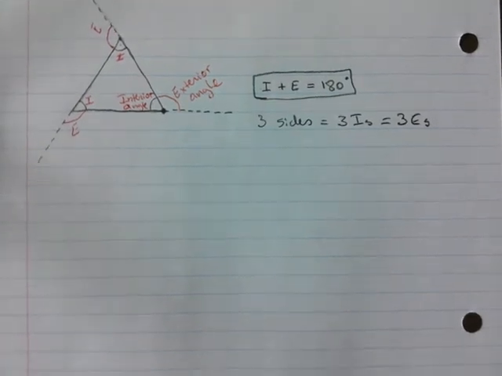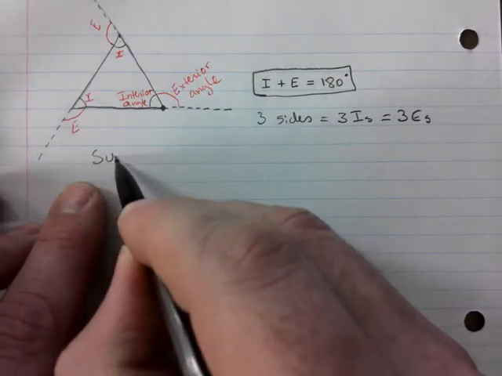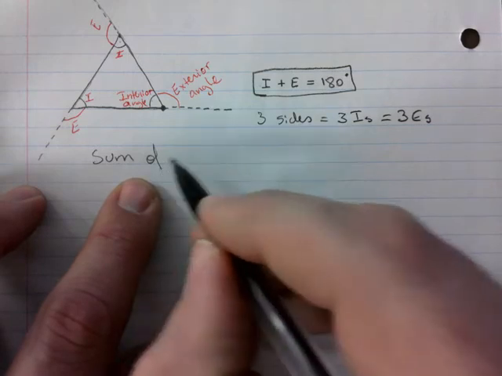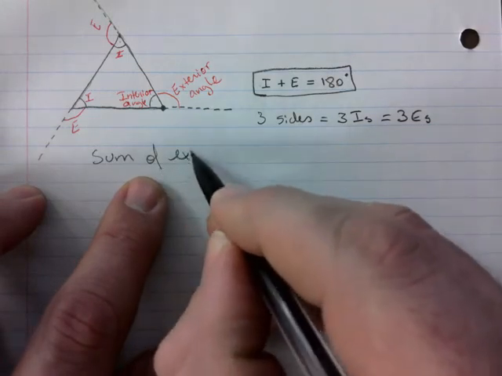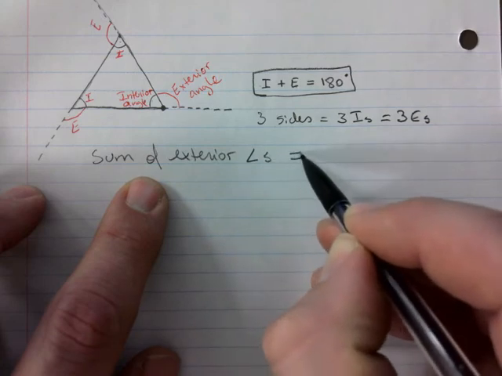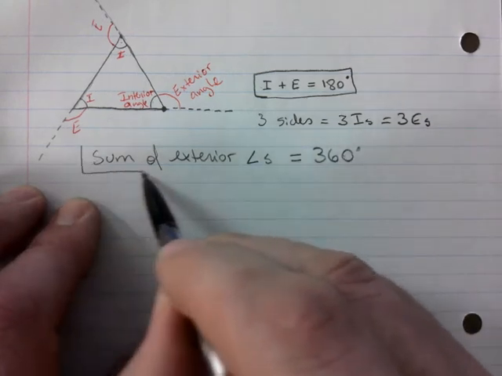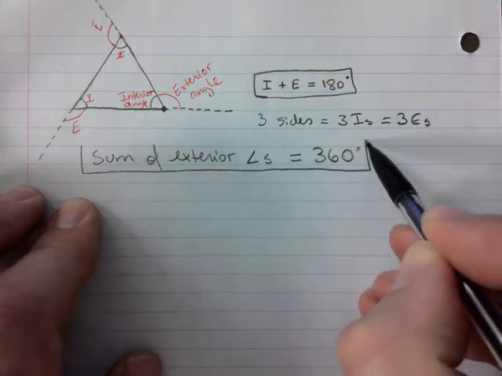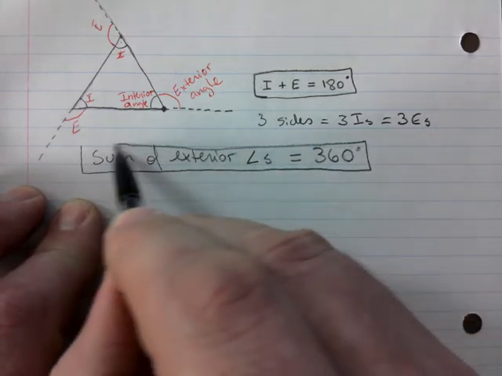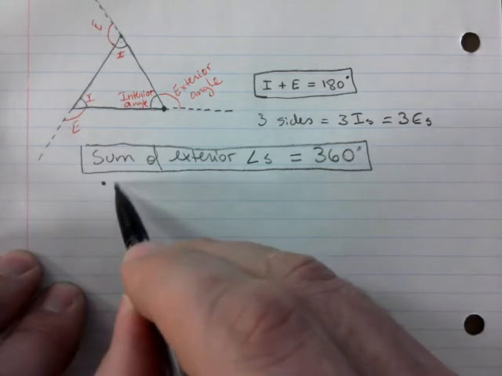And another fact is that the sum of exterior angles is always 360 degrees. This is a very important property. Okay, regardless of the number of sides.